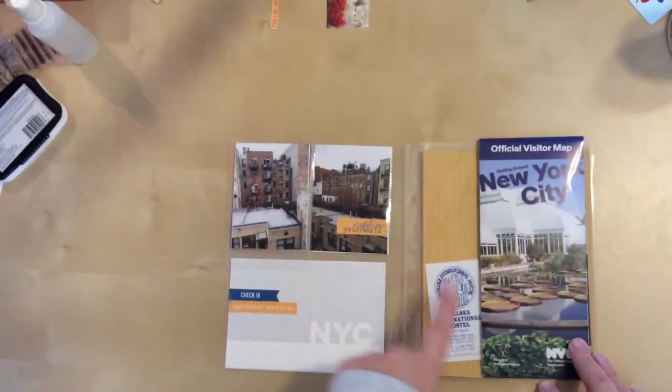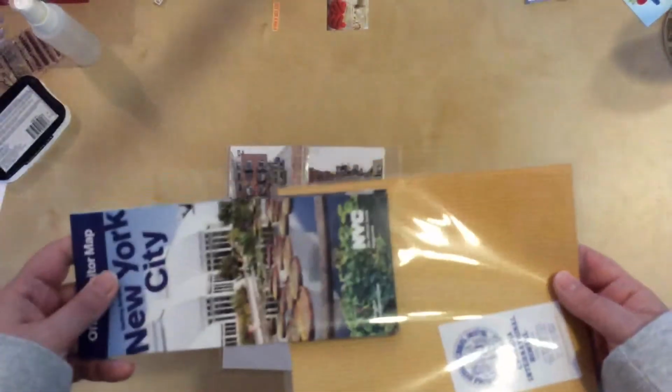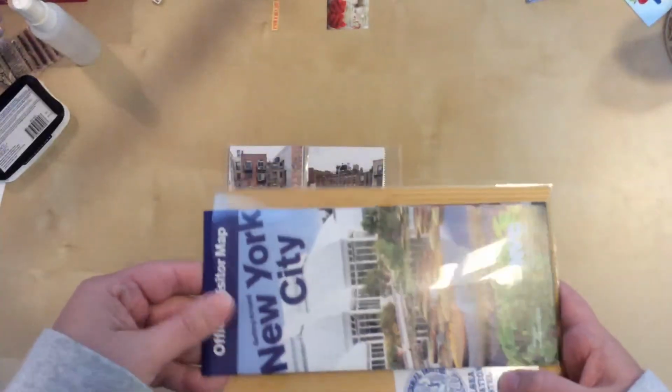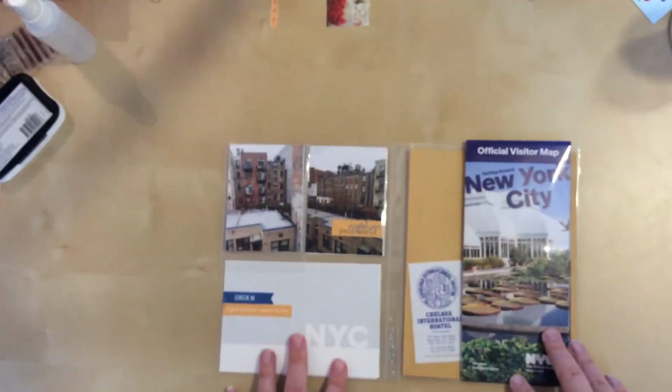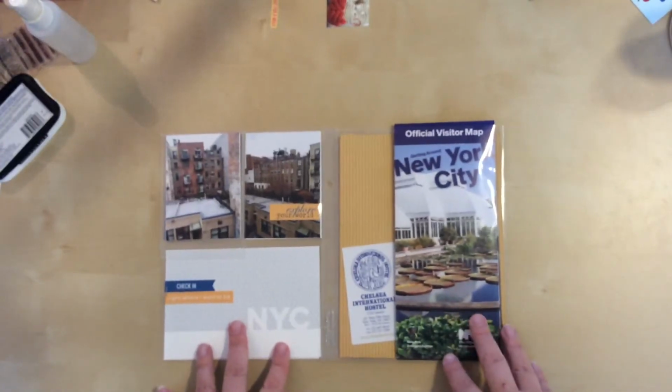So I just adhered this on before, and like I said, I was just going to drop this in. So this totally comes in and out for anybody that would want to maybe take it out and look at the map. So that works. And then you can still see the card. And there's the side-by-side view. So I think this one worked out well.